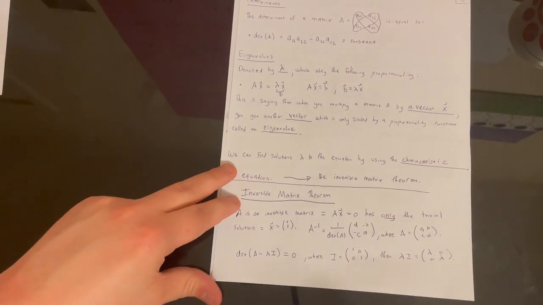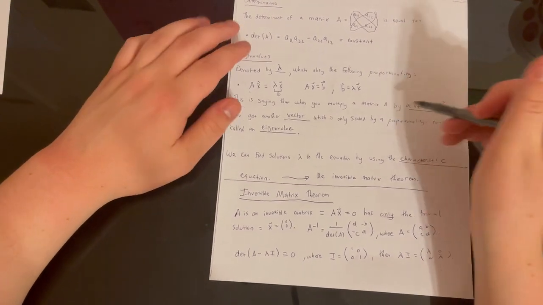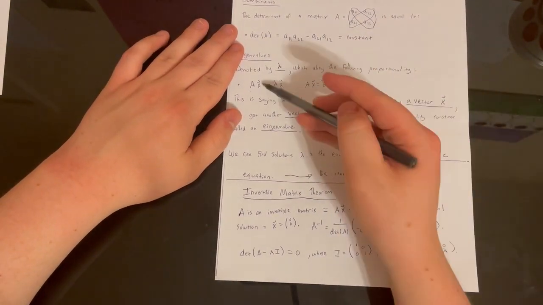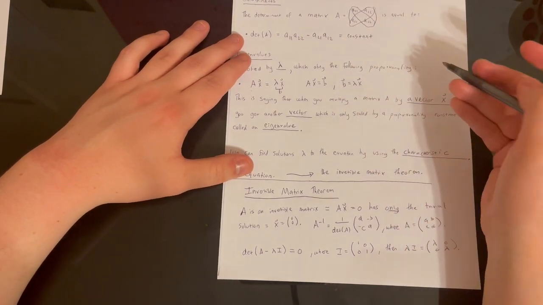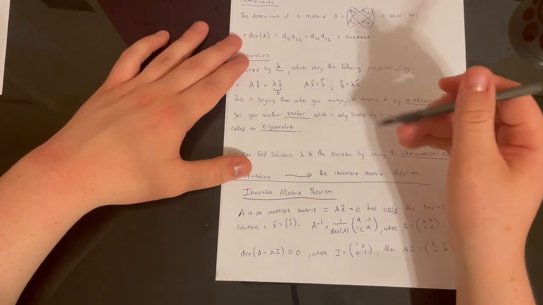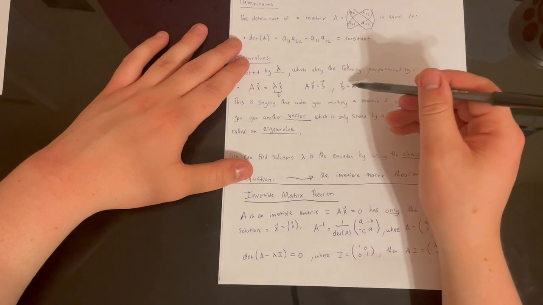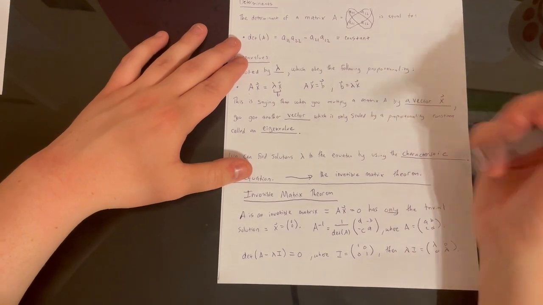So what this is saying is that when you multiply a matrix A times a vector x, you will get another vector, normally b, which is only scaled by this proportionality constant right here, lambda, called an eigenvalue.